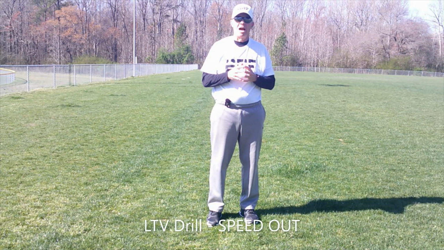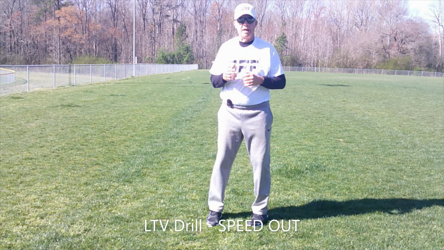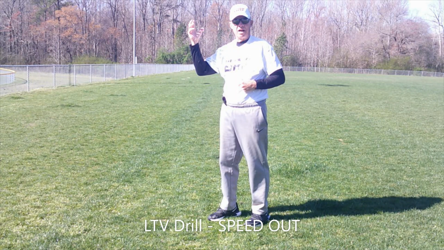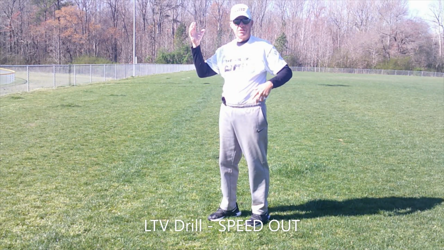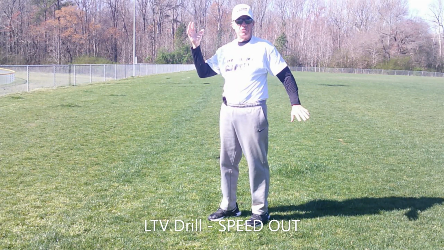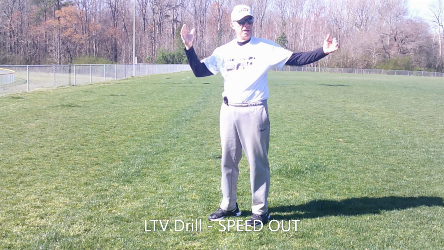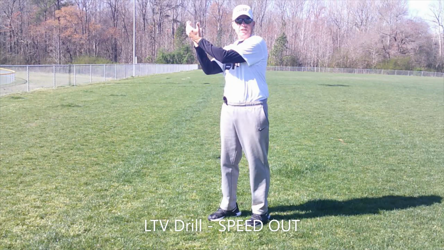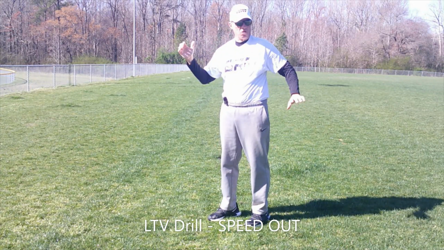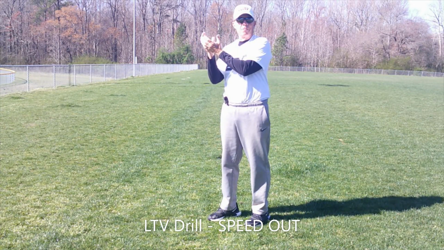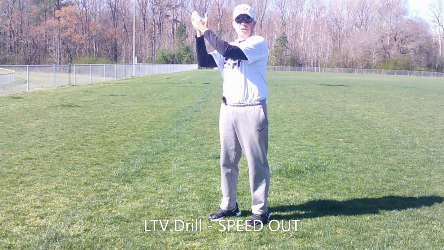So let's take a look now at the speed out route in the LTV drill. So the quarterback's going to look through head height, outside shoulder on this outside route, and he's going to find the defender. If the defender is playing trail technique, depending on how close he is to the receiver, he might throw one ball straight to his head height, outside shoulder, or if he's really tight, he might have to change the trajectory and put a little bit more arc on it, like a 2-ball, to throw it over his shoulder to get to his spot.